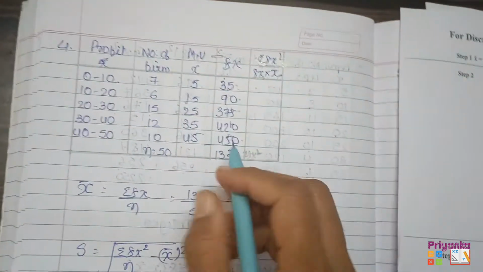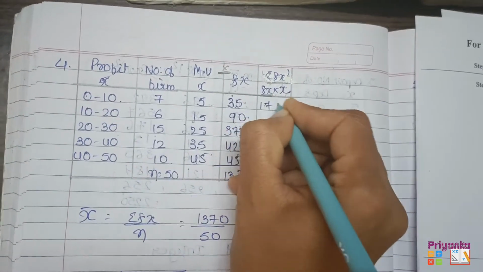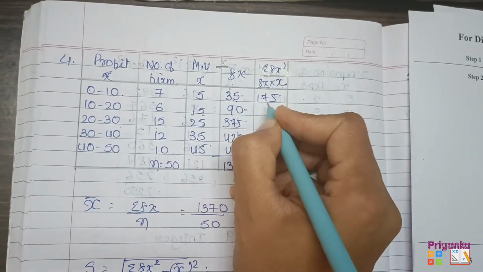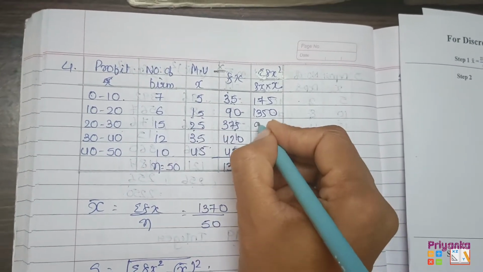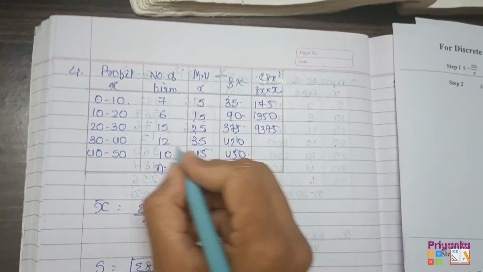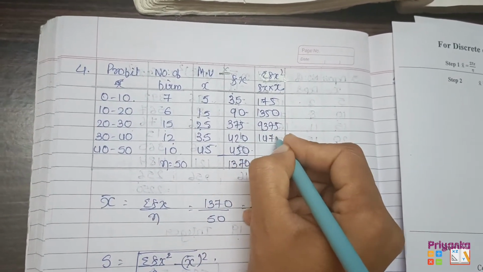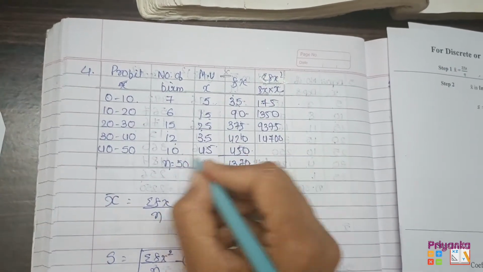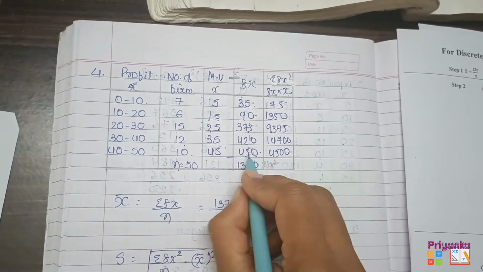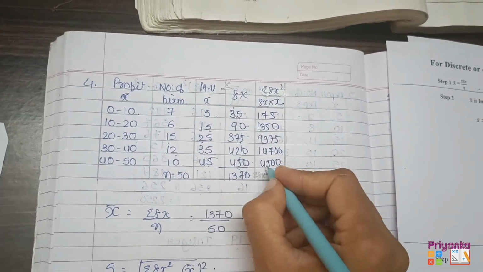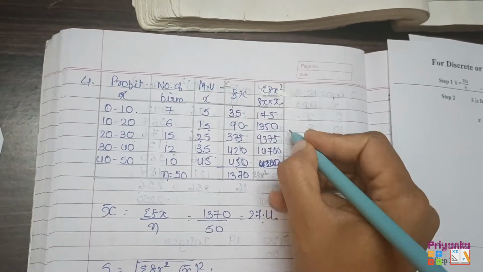So let's start the multiplication. 15 into 35, here we get 175. 15 into 90, 1350. 375 into 25, 9375. 420 into 12, here we get 14700. Sorry, 450 into 45, the answer will be 20250.